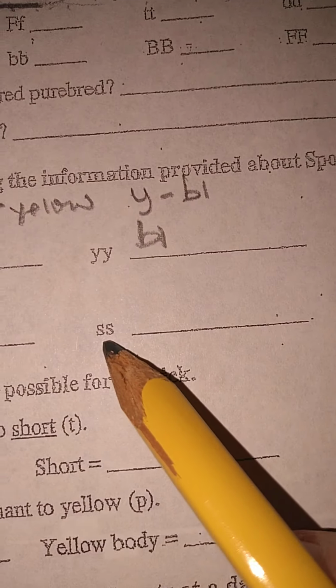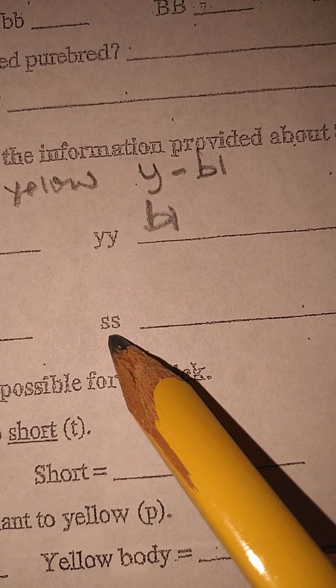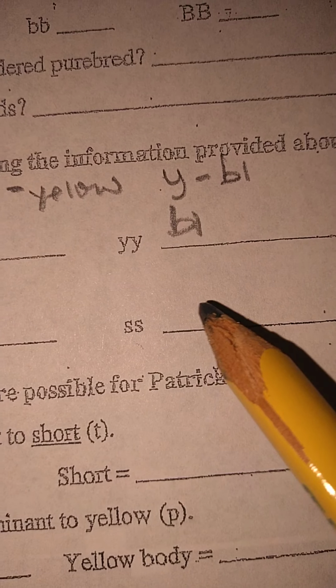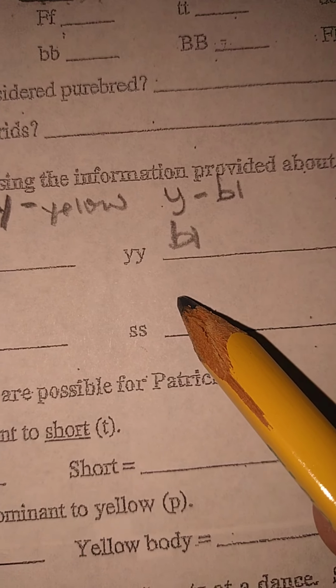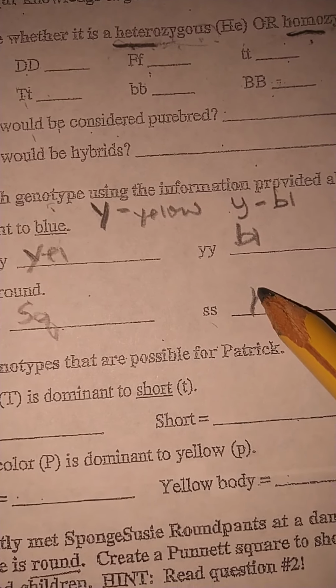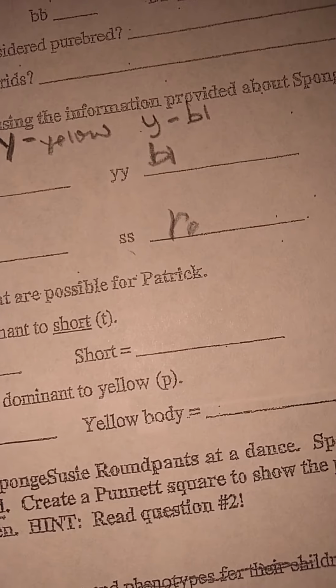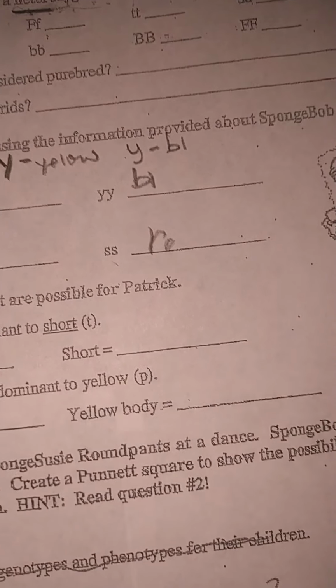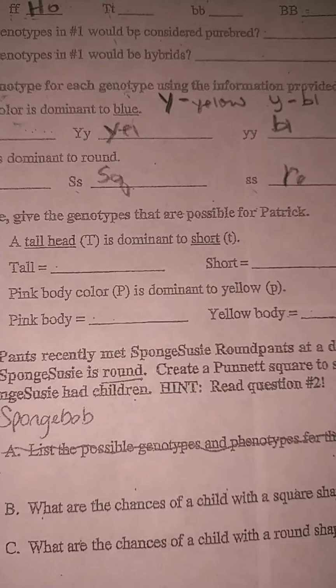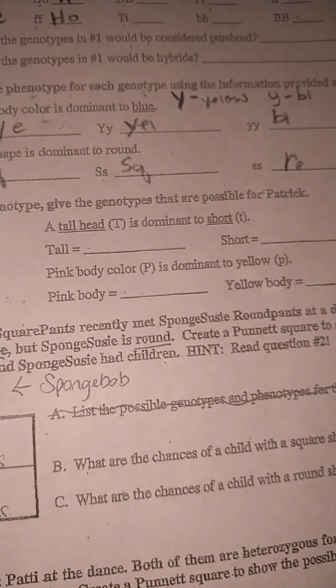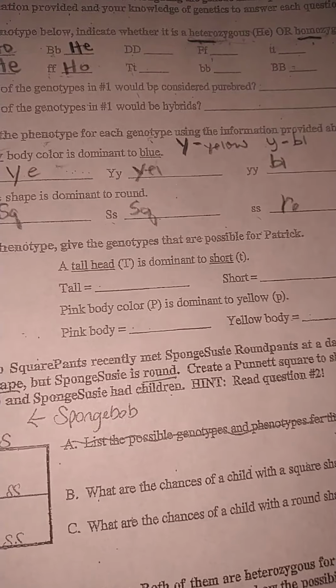And then little s, that's homozygous recessive. So no dominant alleles there, so nothing will show up. So that would be the round body shape. Okay, and that's kind of the same thing. So let's skip over. Well, actually, let's just slide down here to the bottom.